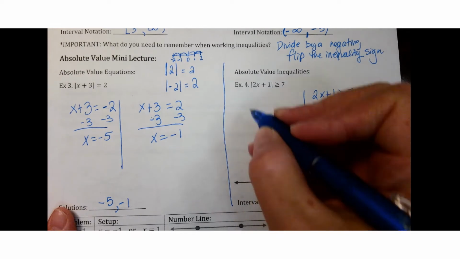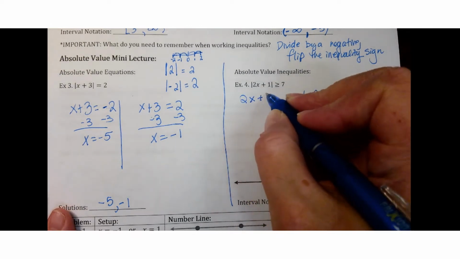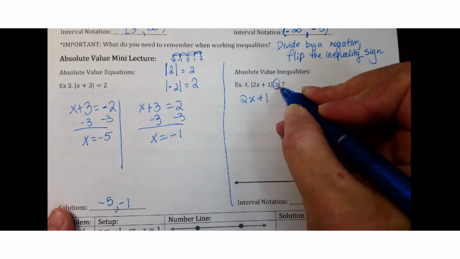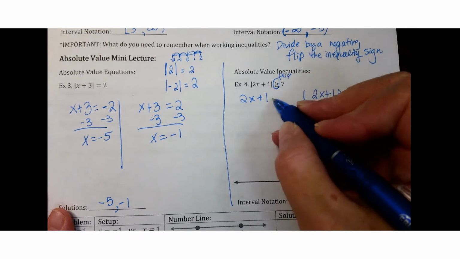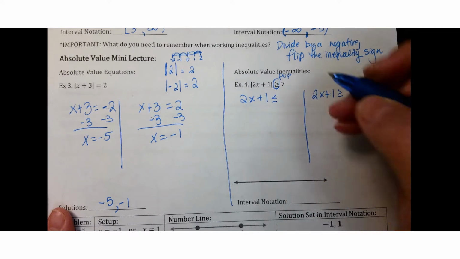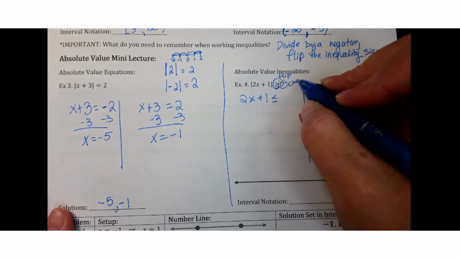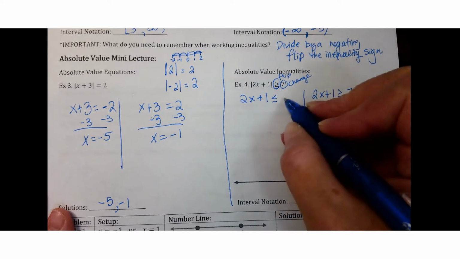On this hand side, we're going to have 2x plus 1, flip the inequality, flip. So instead of greater than, now I've got less than or equal to. And then we're going to change the sign of this. So we're doing a flip change here, -7.